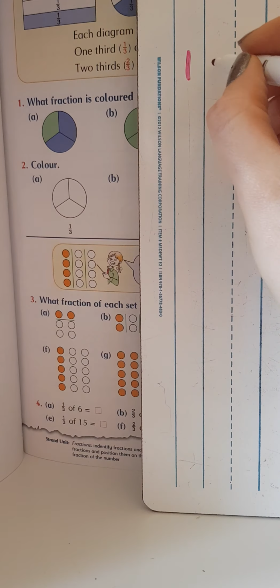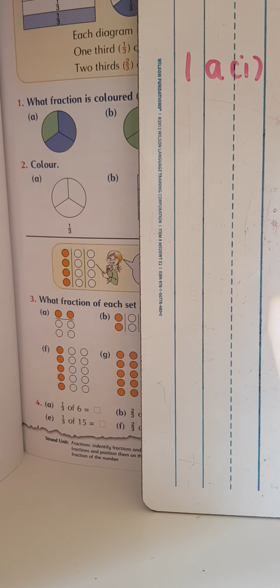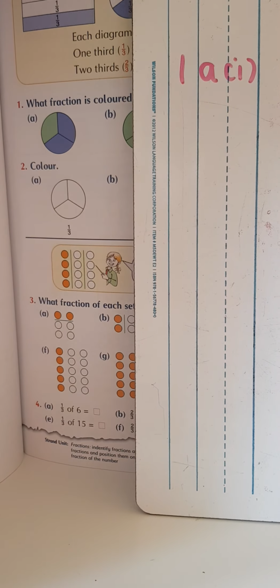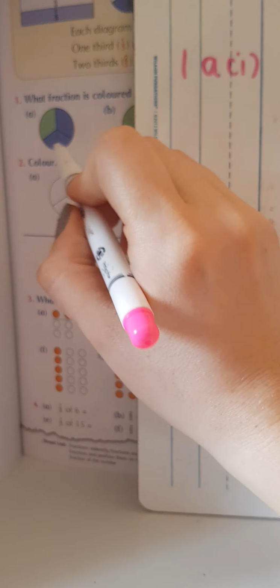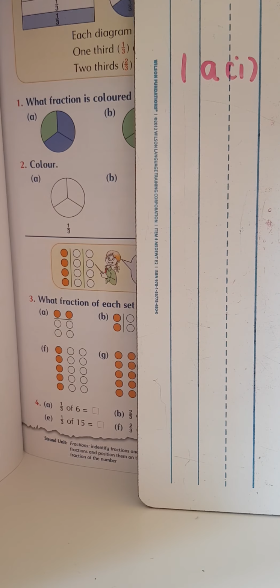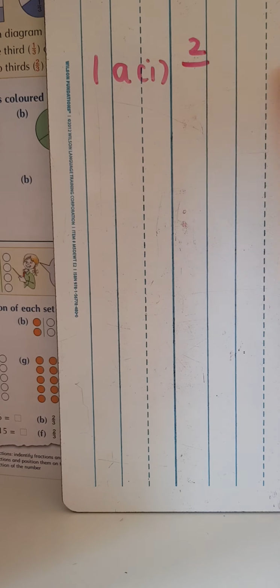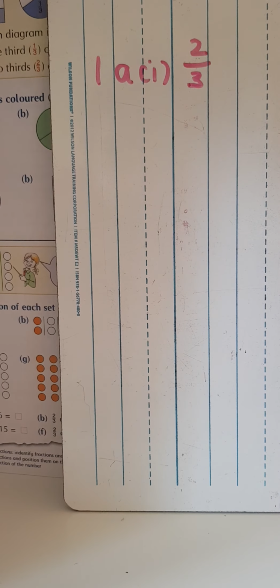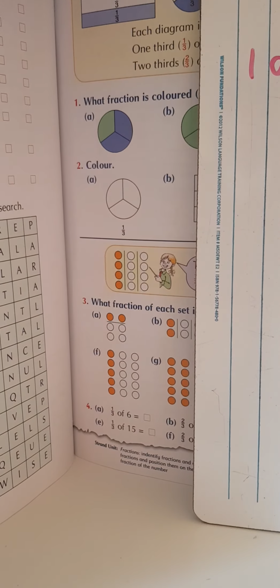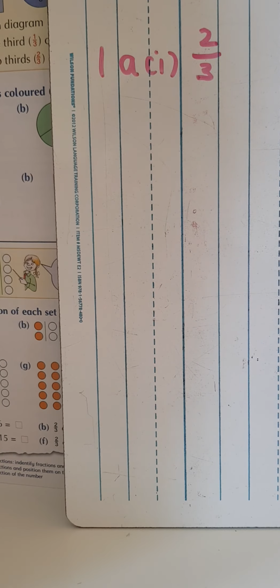So I'm going to go 1A part 1. That's the way they want you to write it. They want to know how many are blue. So first of all, have a look and see how many are blue. We can see that 2 of them are blue. So I'm going to put a small 2 up here. So 2 parts are blue out of how many parts altogether? 1, 2, 3. So 2/3 of that shape is blue, or the easier way to think about it is 2 parts out of 3 parts are blue.